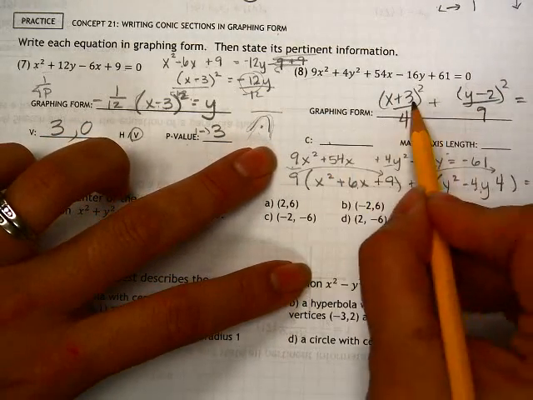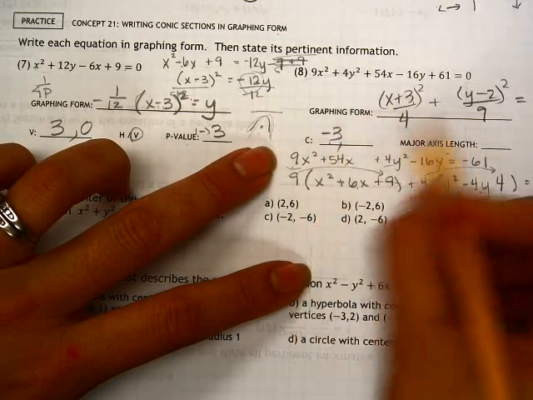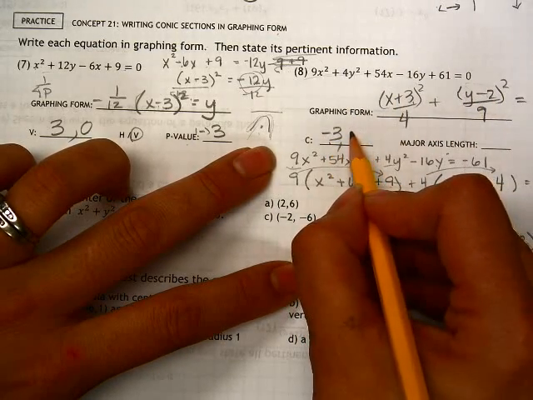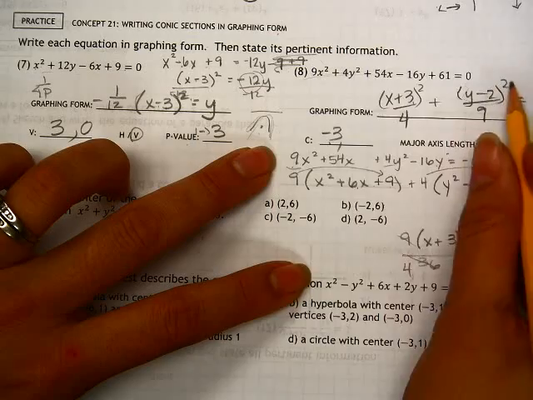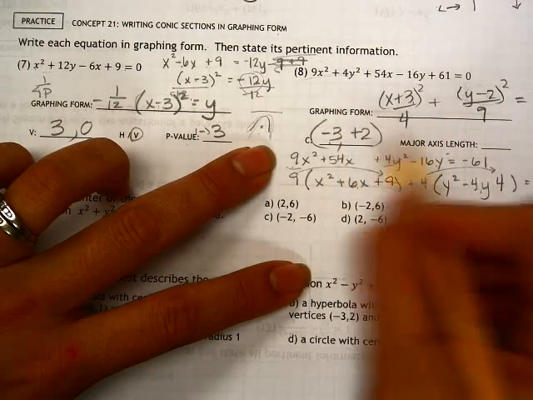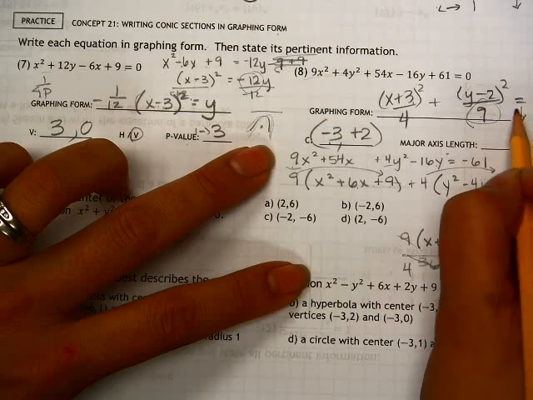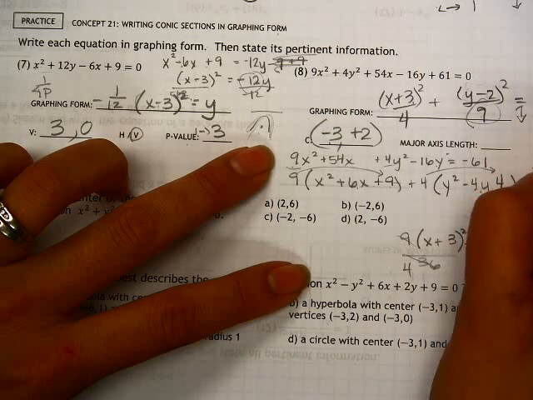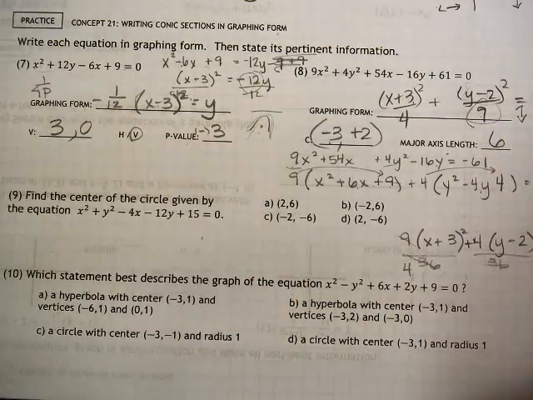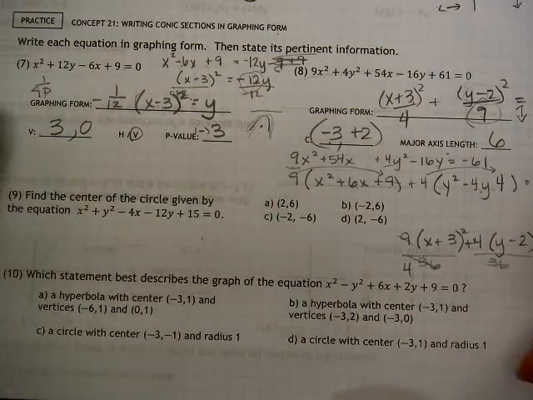So my center is the opposite of what's with the x, the opposite of what's with the y, and by width I mean that whole thing is squared. And the major axis length, this is the longer one, so it's going to go up and down, up 3 and down 3. And 3 plus 3 is 6 for that length.